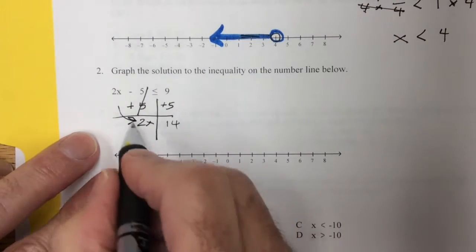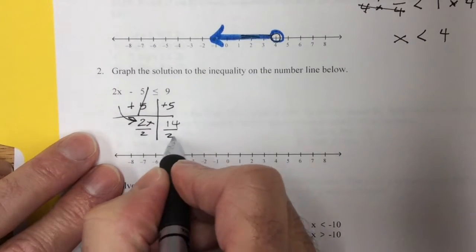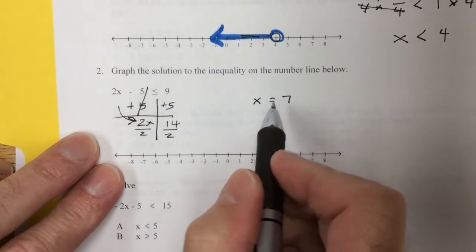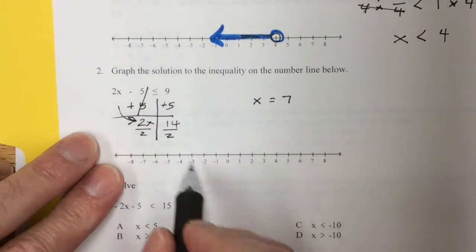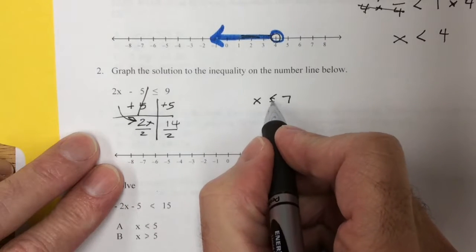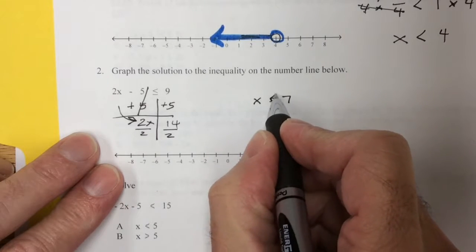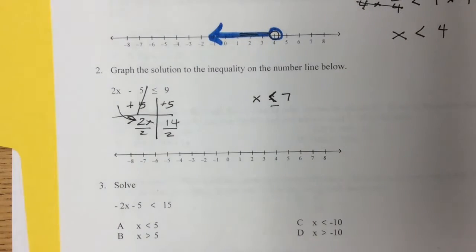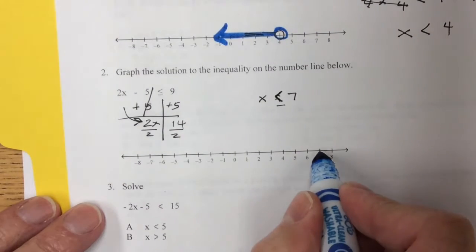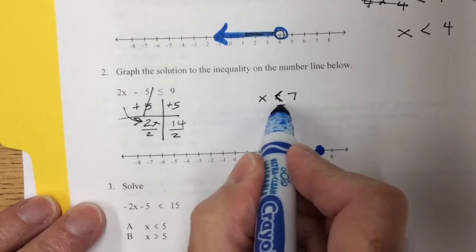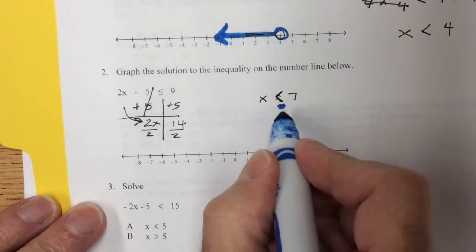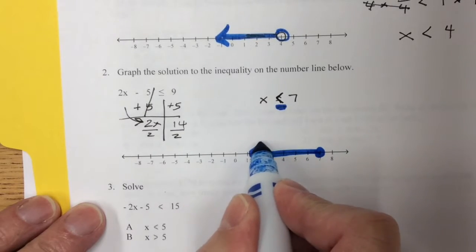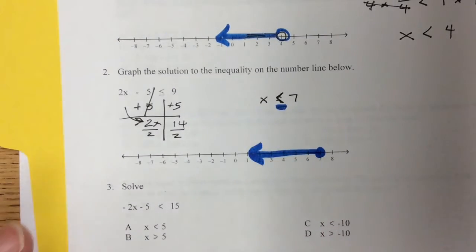If 2x's is 14 and I divide each side by 2, then I find out that 1x is 7. Now I'm putting an equal sign here, but that's sure not correct. The nice thing about doing it this way is you can copy the sign. X is less than or equal to 7. So when I graph it, it should be a solid dot, because 7 is one of the possible choices, because that's an equal sign, and then anything else that's less than 7. So that was graphing that solution.